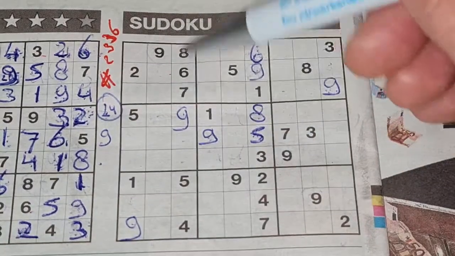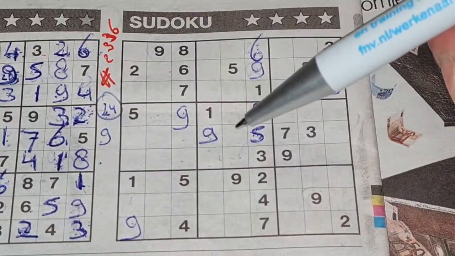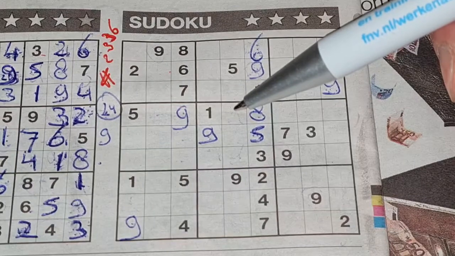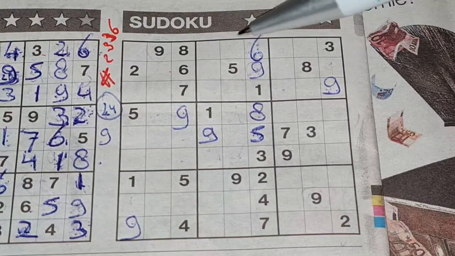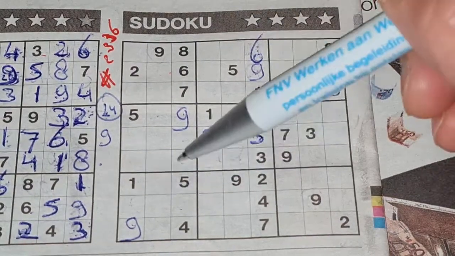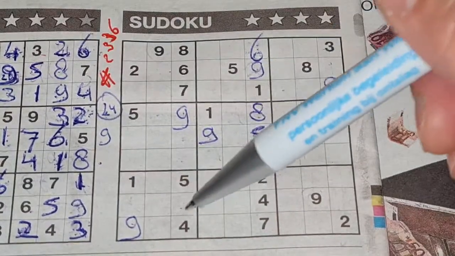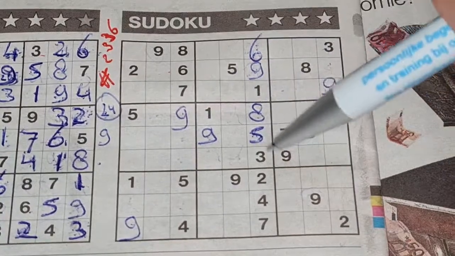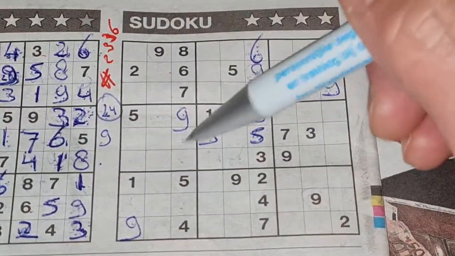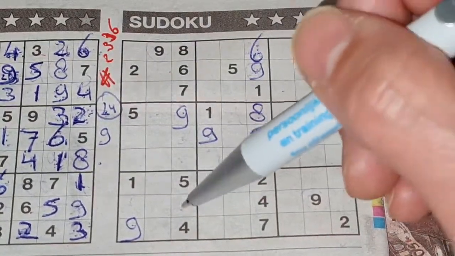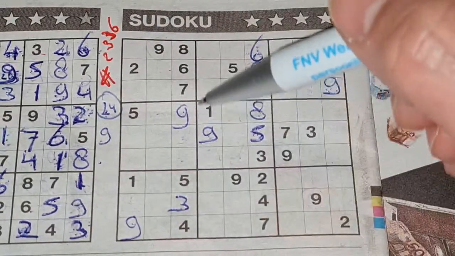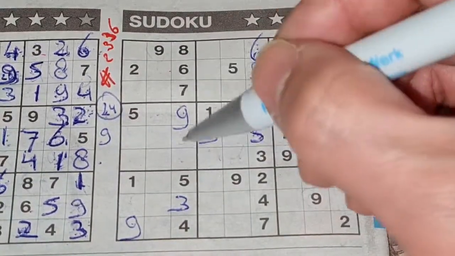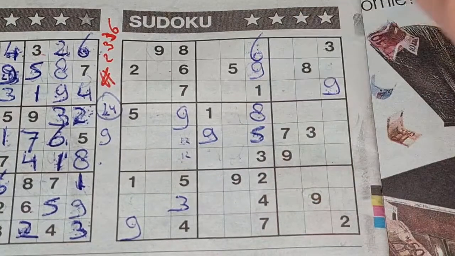Then 3 missing numbers in this column. Those numbers are the 1, the 2, and the 3. We see here 3, no 3 there. Here 3, no 3 there. So the only place for the 3 should be there. So 2 numbers left, the 1 and the 2. Let me mark those 2 numbers.